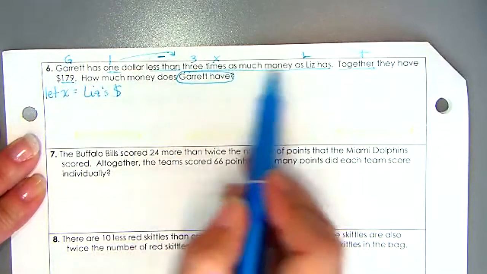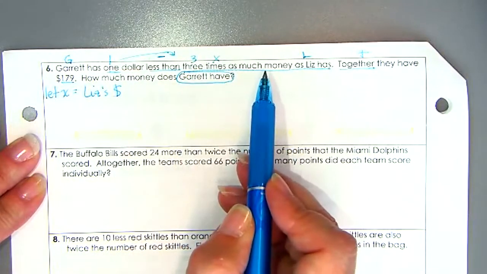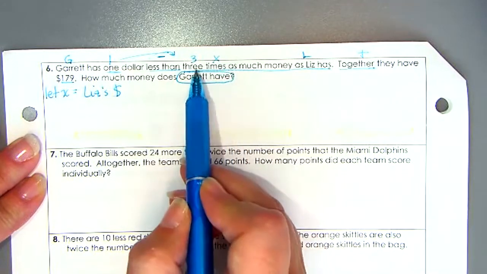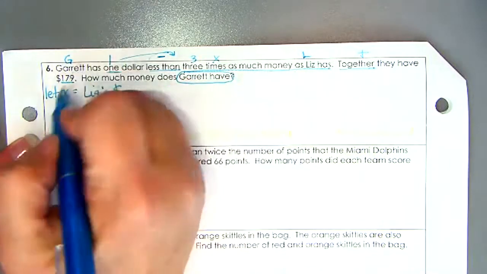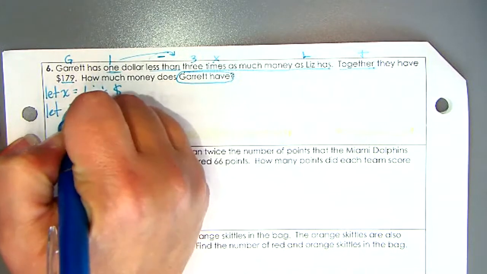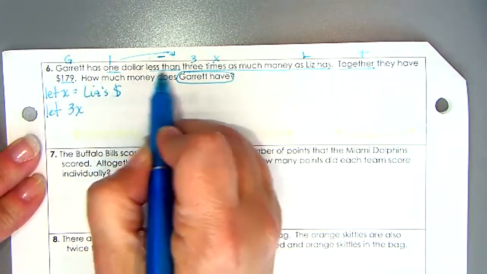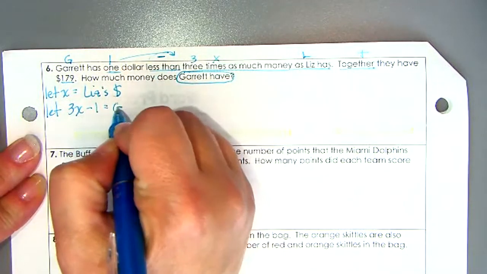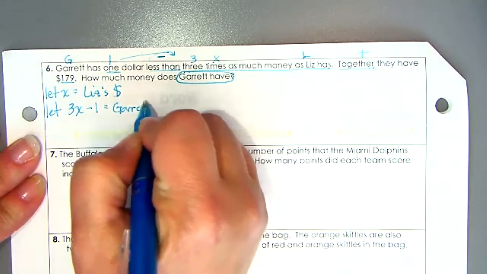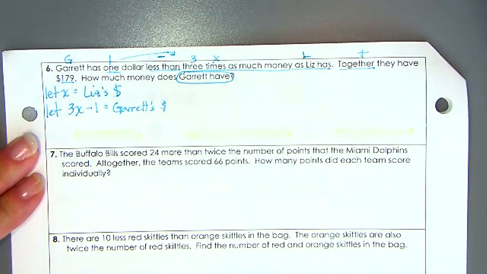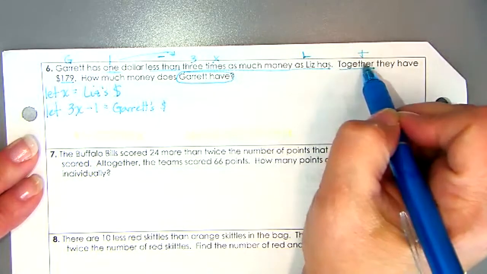And then I'm going to write my next expression for Garrett based on Liz. So I know it's 3 times as much money as Liz. So let 3x, and then $1 less than, so it's going to be minus 1, represent Garrett's money.